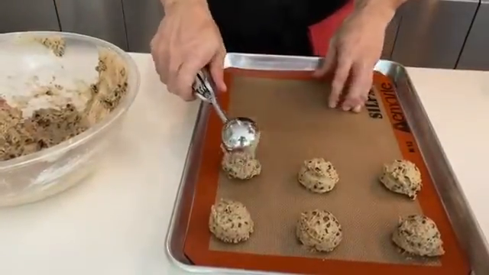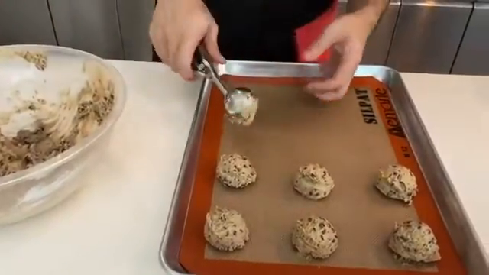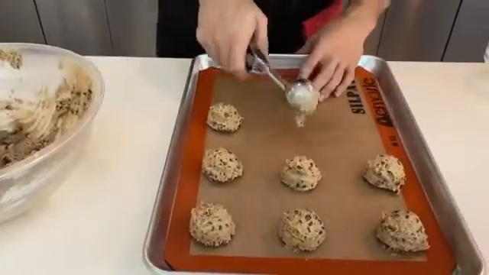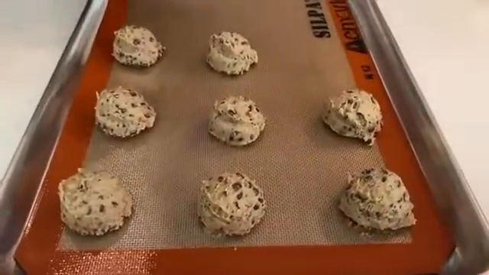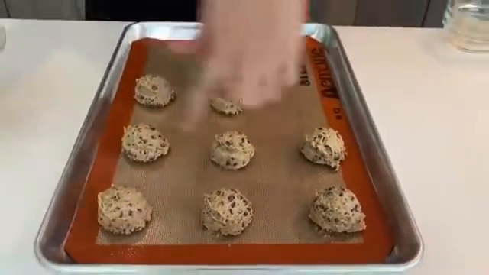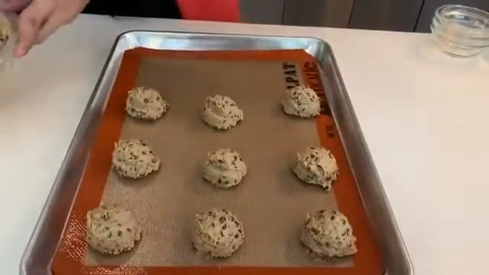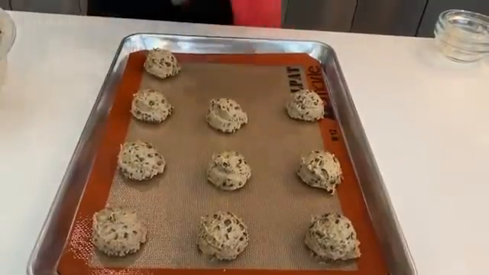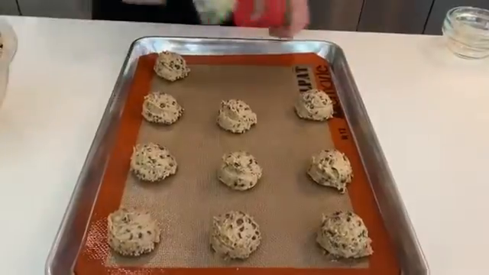Napaka-importante po na may spacing. Kasi medyo babagsak po yung cookies ninyo, magsa-spread during baking. So paano maiwasan na magdidikit-dikit sila? And to give it enough space for air circulation para pantay ang kalat ng init during baking, kailangan merong space. Social distancing or physical distancing, ika nga, para safe lahat ng iyong cookies.